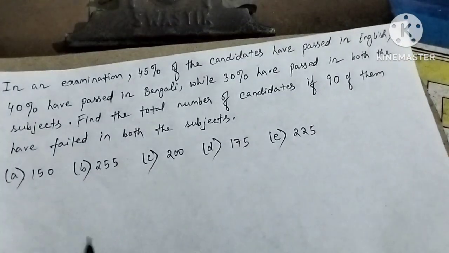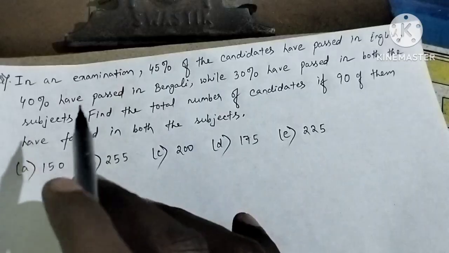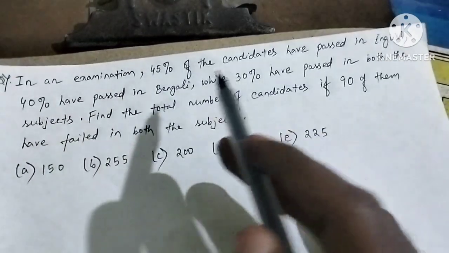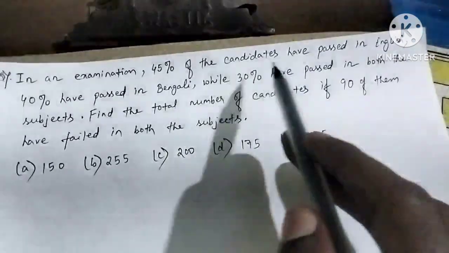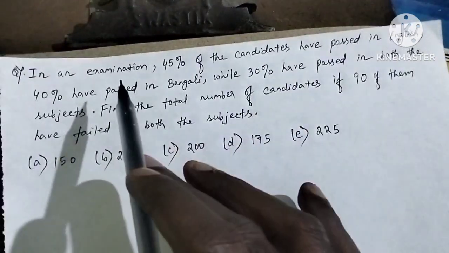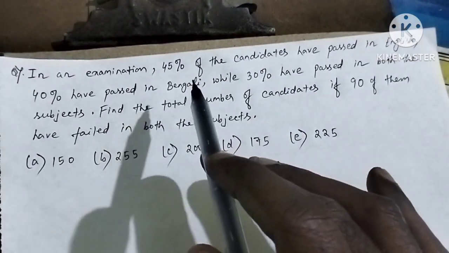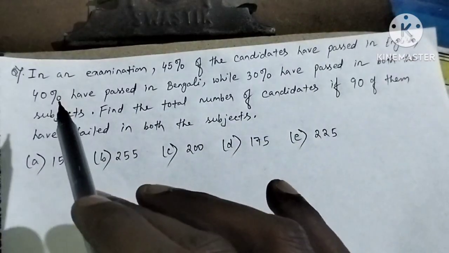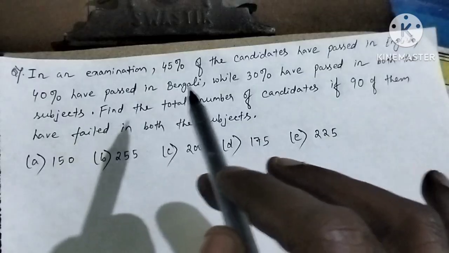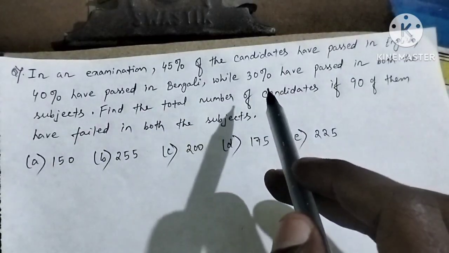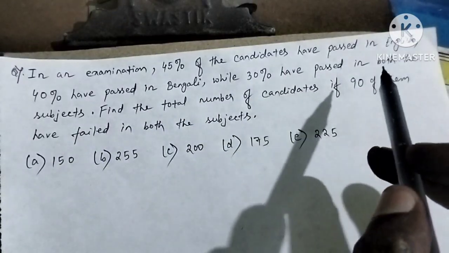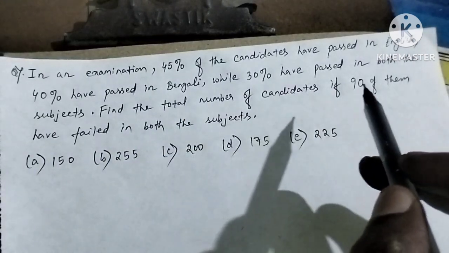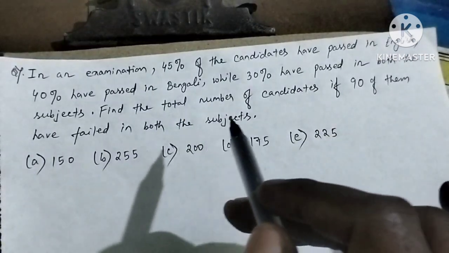In this video I have brought this question for you all. So look at the question. In an examination, 45% of the candidates have passed in English, 40% have passed in Bengali, while 30% have passed in both the subjects. Find the total number of candidates if 90 of them have failed in both the subjects.